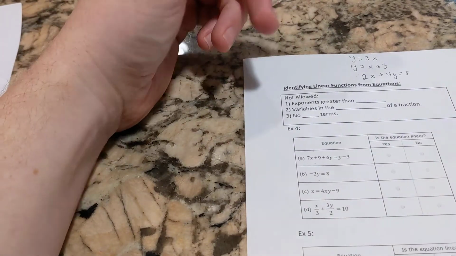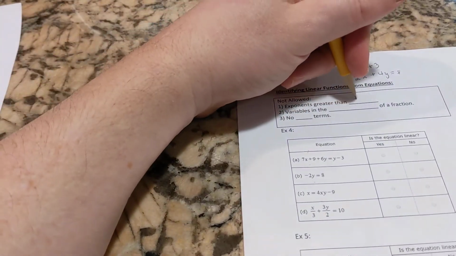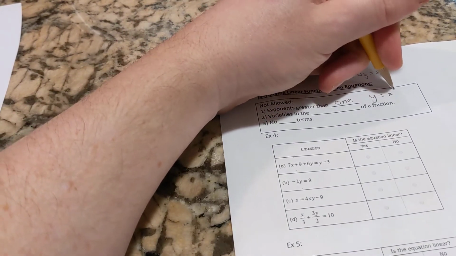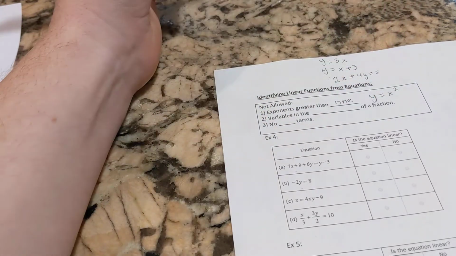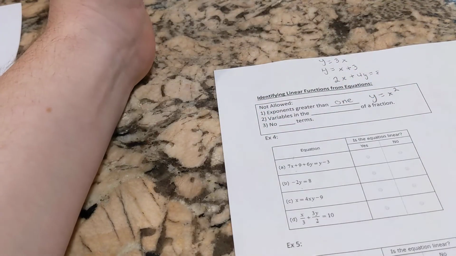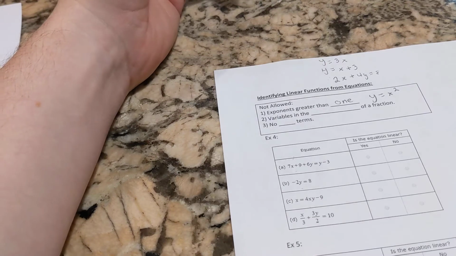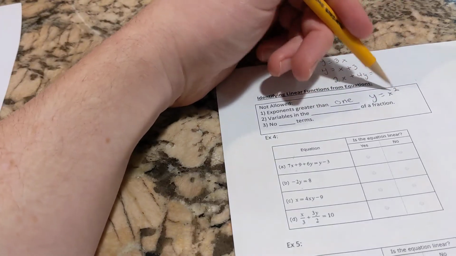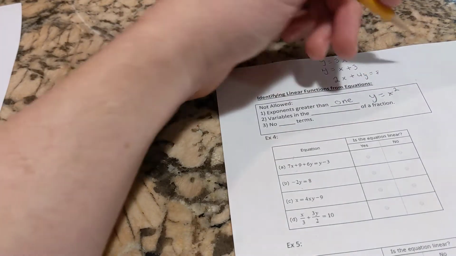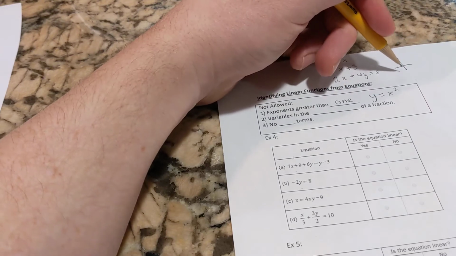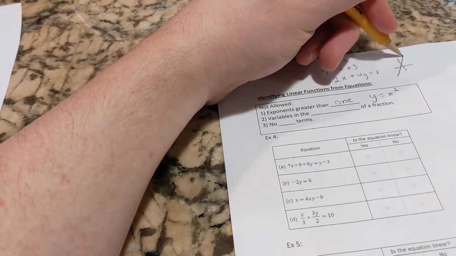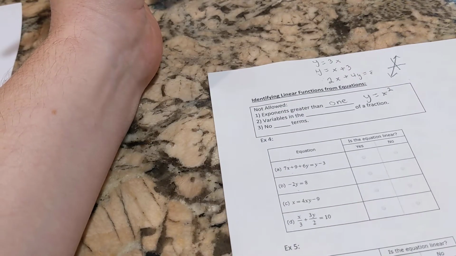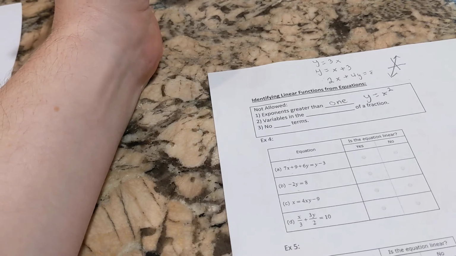What are you not allowed to have? Well, you're not allowed to have exponents greater than 1. For example, y equals x squared. That is not a linear function, all right? You might have heard before of a quadratic function or something that graphs as a parabola, okay? That is not a linear function. And by the way, linear functions mean, besides the fact that they all have a constant rate of change, they're all going to graph as lines, look something like that, or go in the opposite way. Okay? All right. What else isn't allowed?